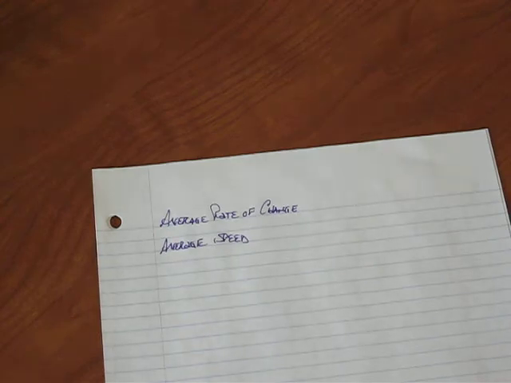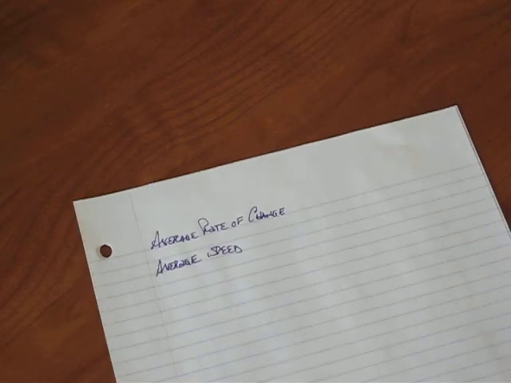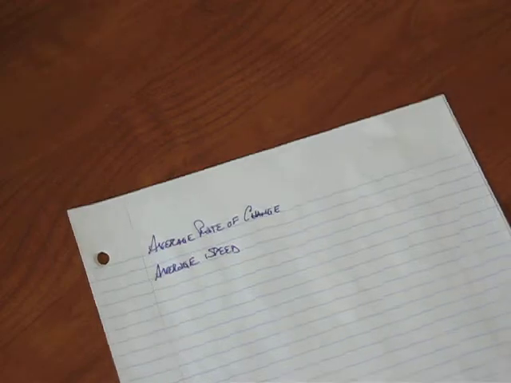Now when I'm running, I don't run the same speed all the time because I get tired or I have to go uphill or downhill. My speed changes as I run. Well, that average rate of speed is calculated by what we call a secant line, over an interval of time in my run.